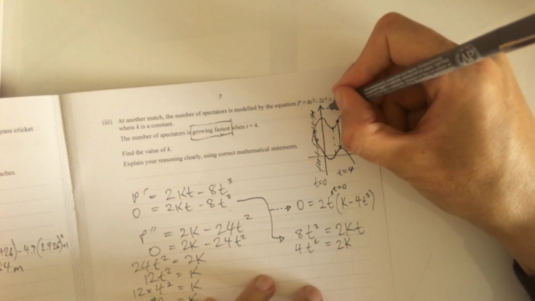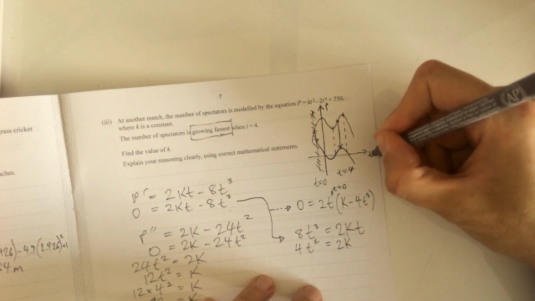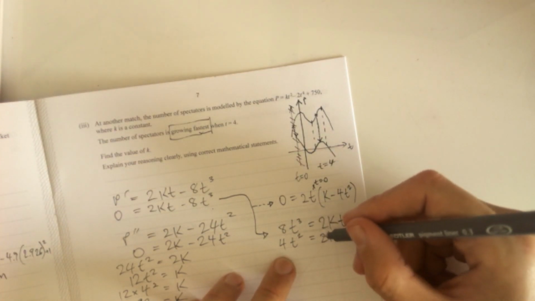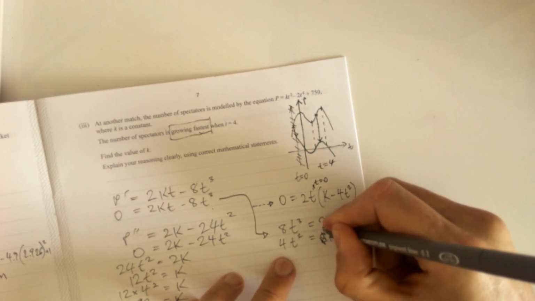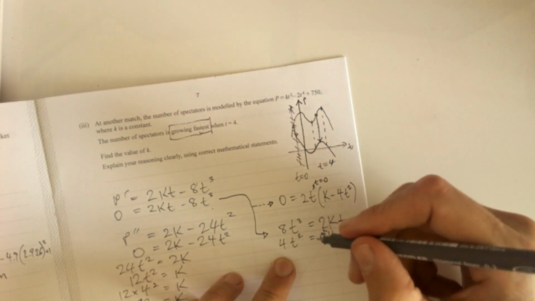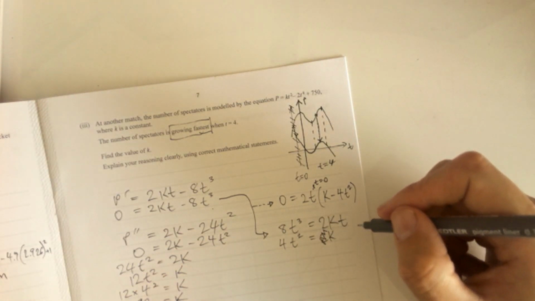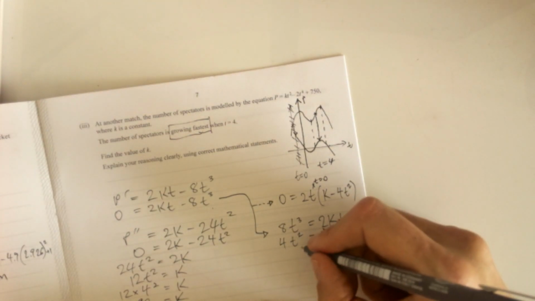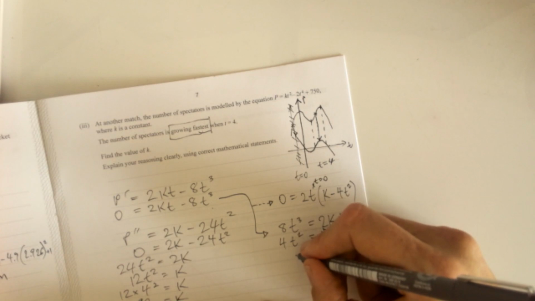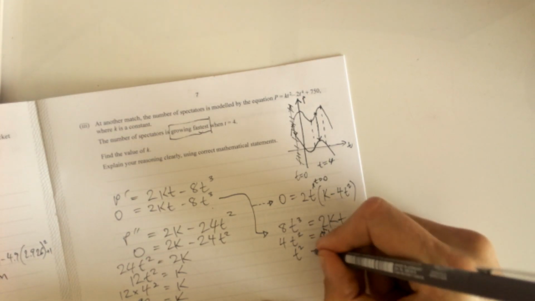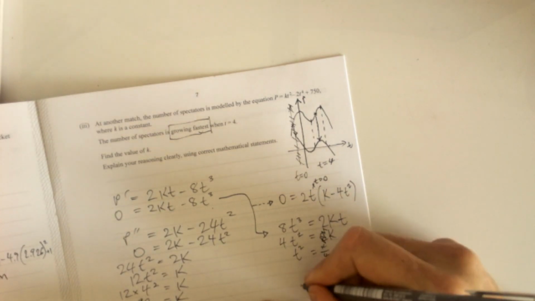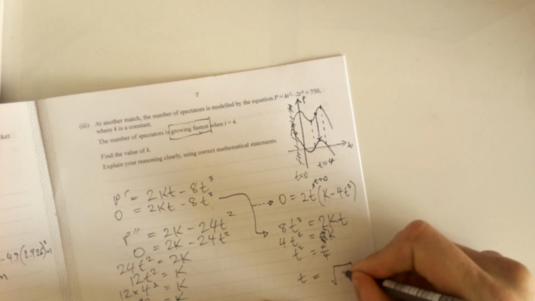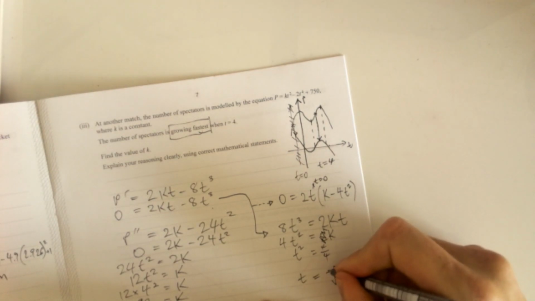This is p, and this is t. Okay, and then let's see if we can find the other ones. Did I do something wrong here? That's not meant to be there, right? 4t squared equals k. The times are k over 4, t equals root k over 4, the plus or minus of that.